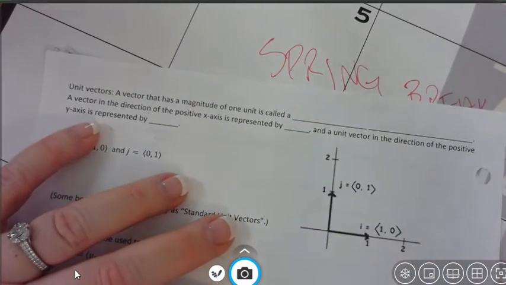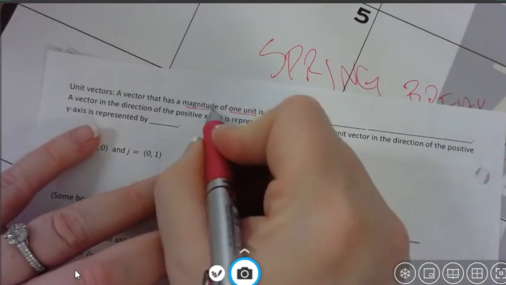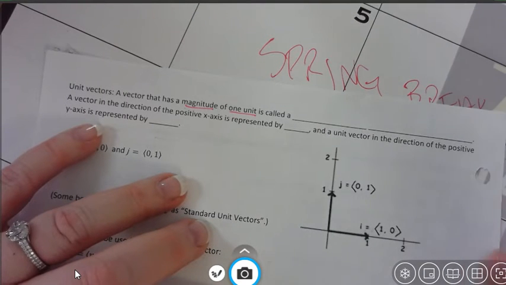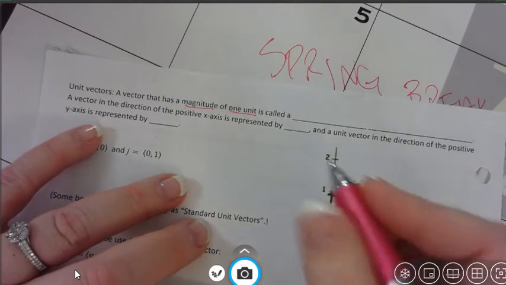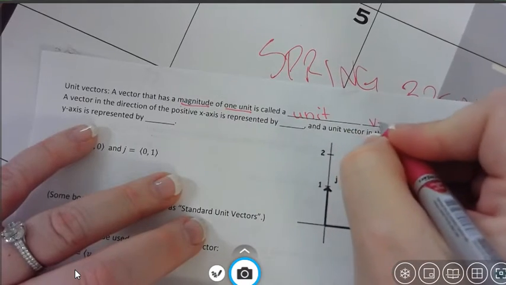All right, so on this page, a vector that has a magnitude of 1 unit. If we had a unit circle that had a radius of 1 unit, and we called it the unit circle, guess what you call a vector with 1 unit? A unit vector. Unit vector.